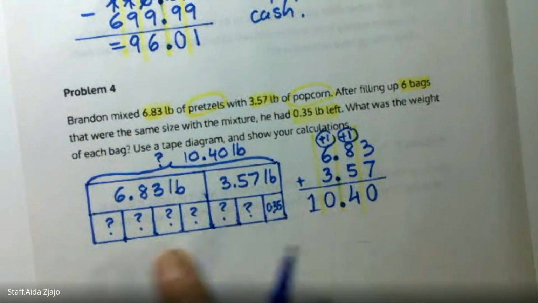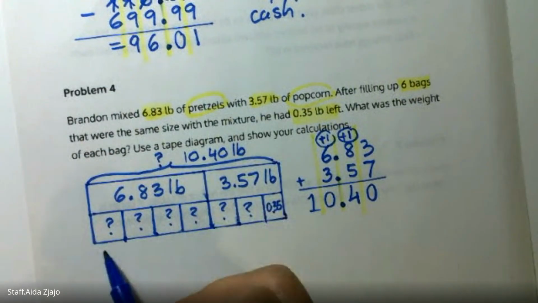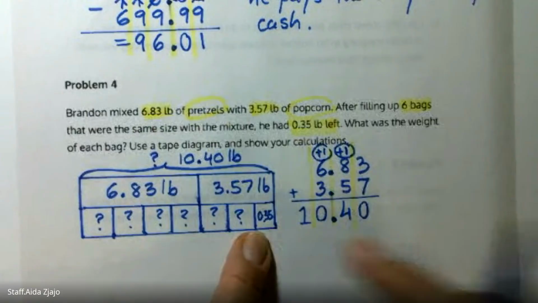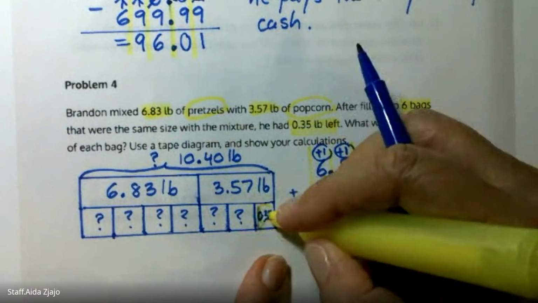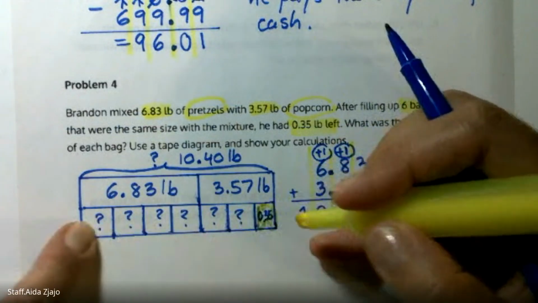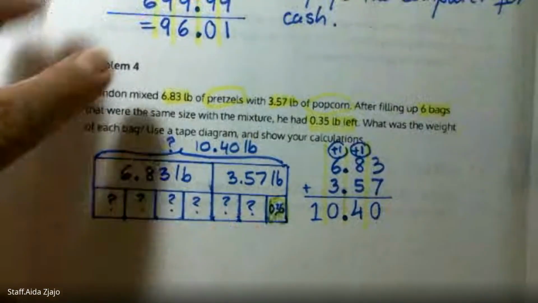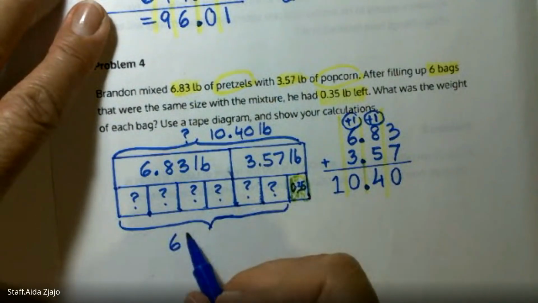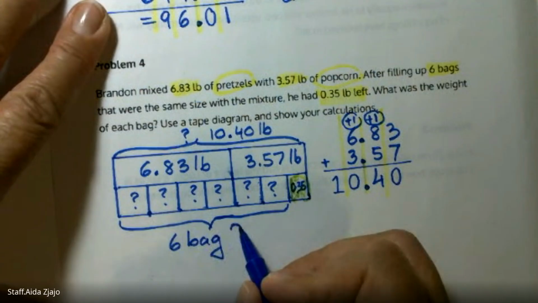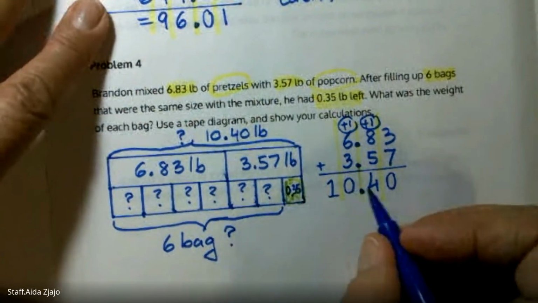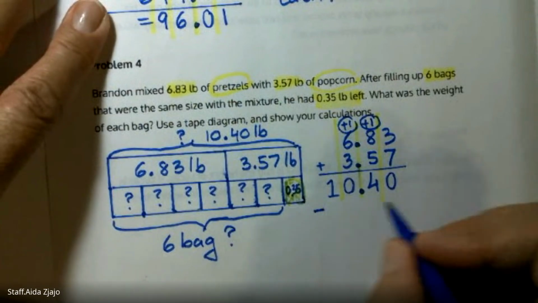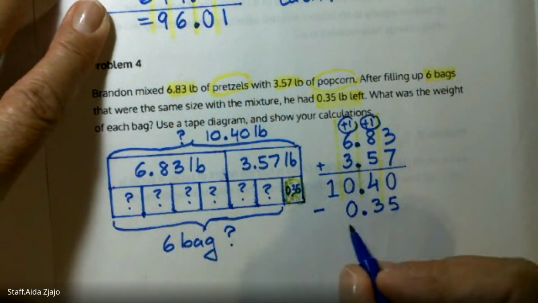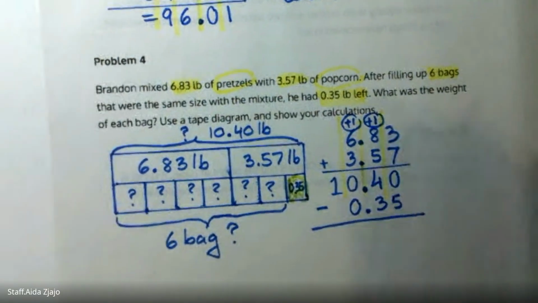Now we need to subtract the leftover, to find how much is in the 6 bags. So here we're going to see 6 bags, question mark each. Now we're going to subtract 0.35.